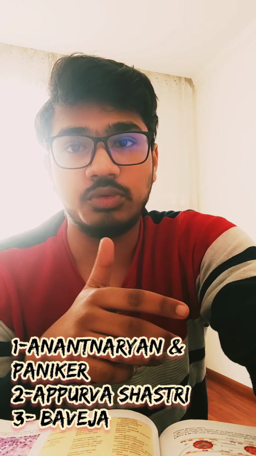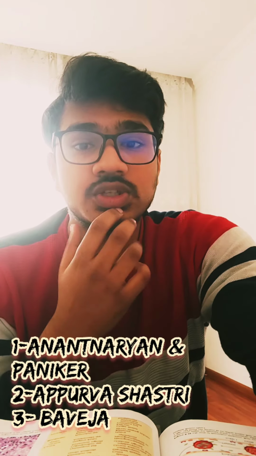Basically there are three books for microbiology. The first one is Ananthanarayan Paniker, the second one is Apurba Sastry, and the third one is Baveja. Ananthanarayan Paniker is the best book for microbiology, and I also preferred and read this book. I would suggest you follow Ananthanarayan Paniker, because Baveja is a simplified version of Ananthanarayan Paniker. And in Apurba Sastry, the sequence is not maintained, as sequence is very important.